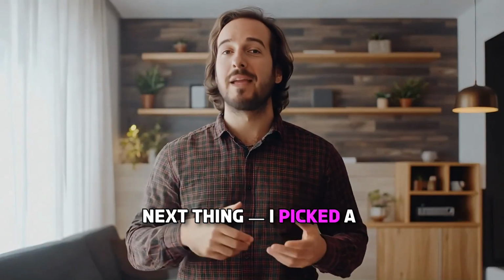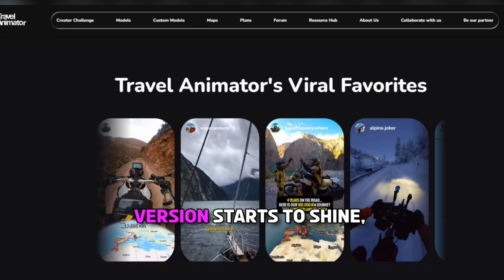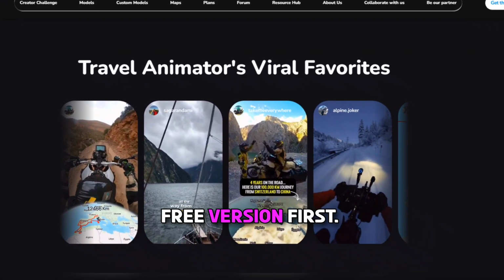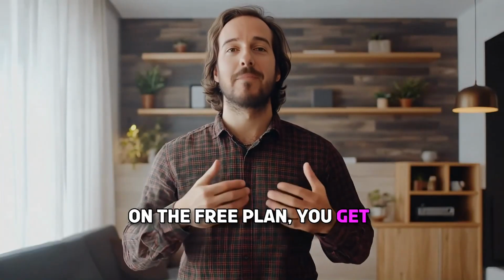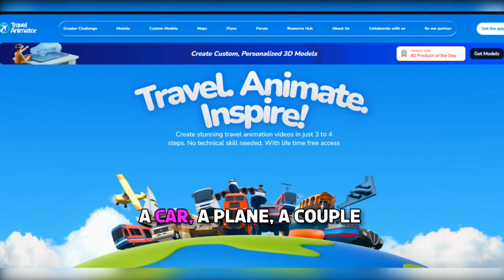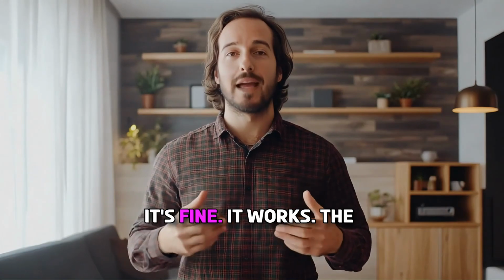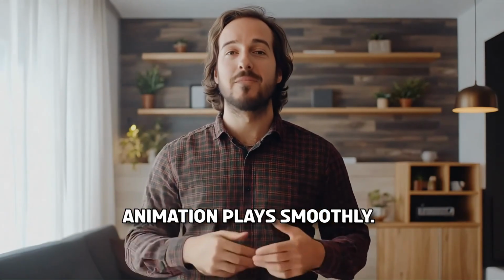Next thing, I picked a vehicle model, and this is where the pro version starts to shine, but let me show you the free version first. On the free plan, you get basic vehicle models. A car, a plane, a couple others. It's fine, it works. The animation plays smoothly.